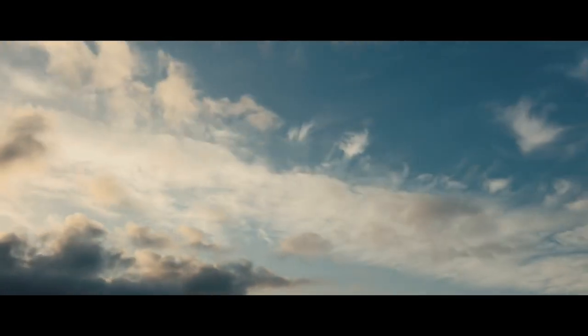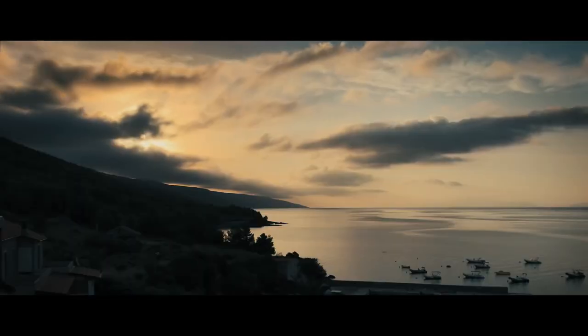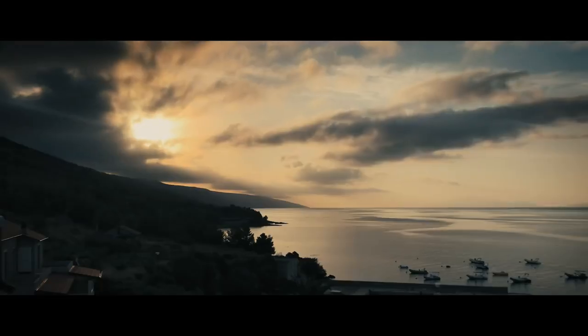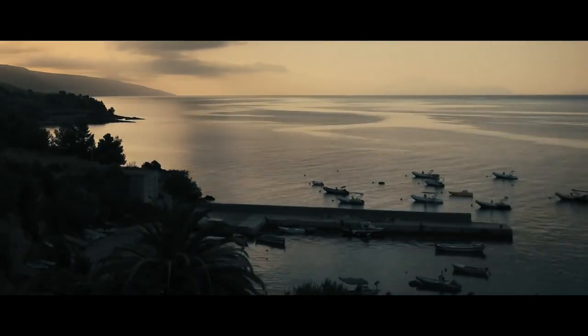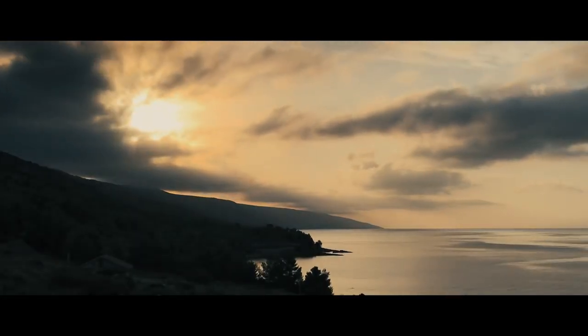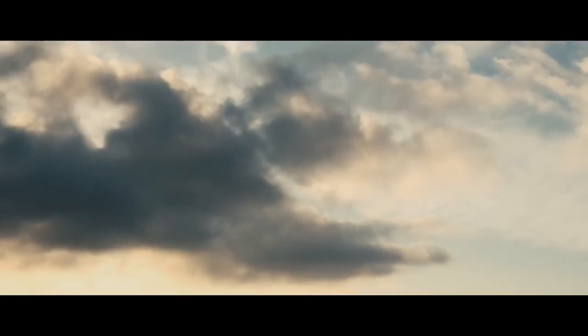Learning how to use FiLMiC Pro is one thing. Learning how to create and capture great shots comes down to a lot of experimentation and practice. I encourage you to shoot your own tests under many different lighting conditions and really let the tools become second nature.